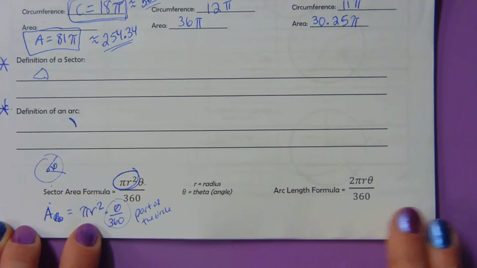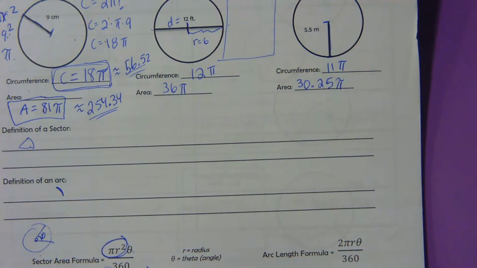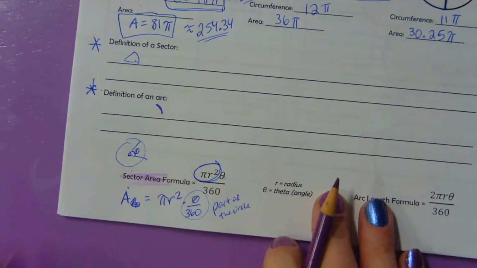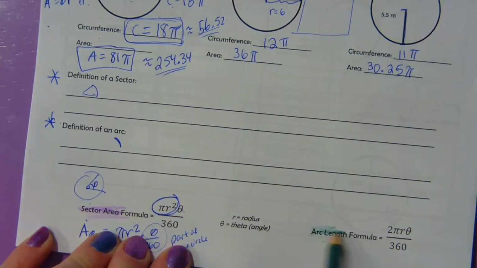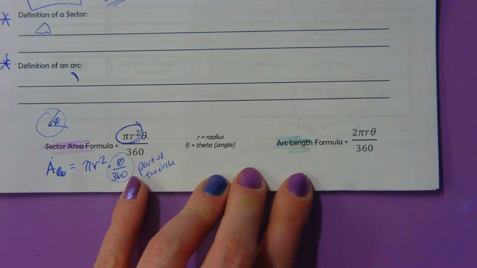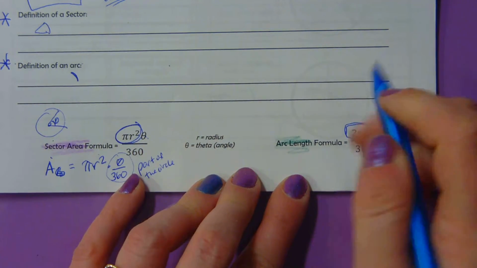And the arc length, remember, my sector was my purple, and my arc length was my green. And the arc length, this is my circumference formula right there.